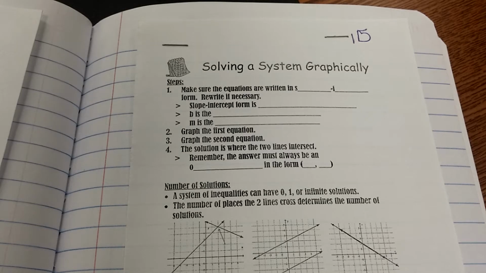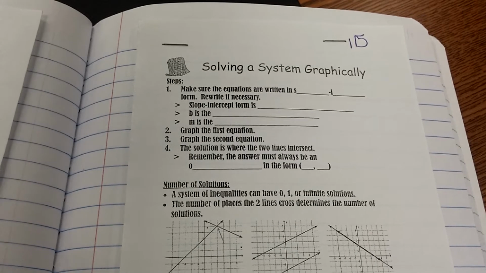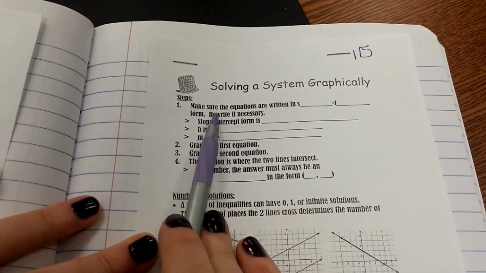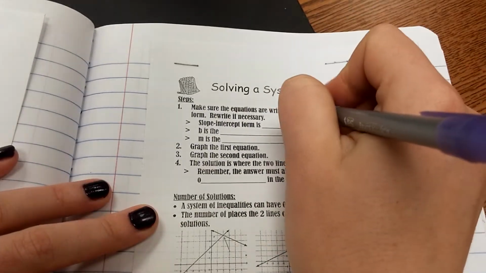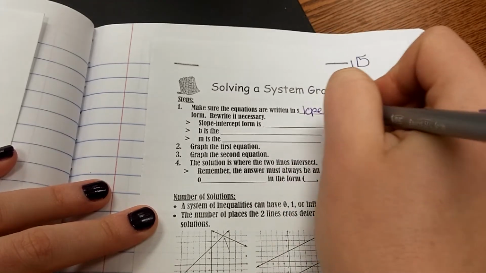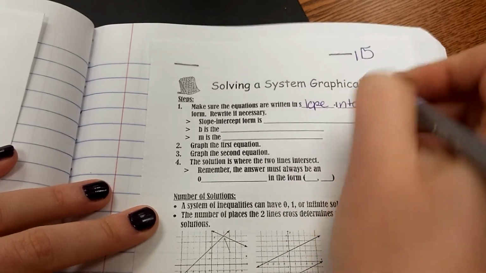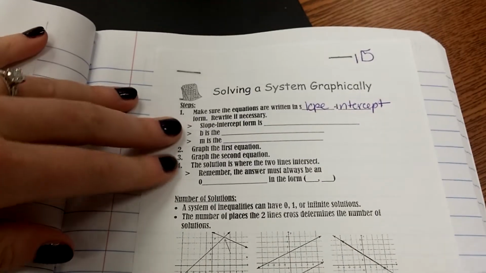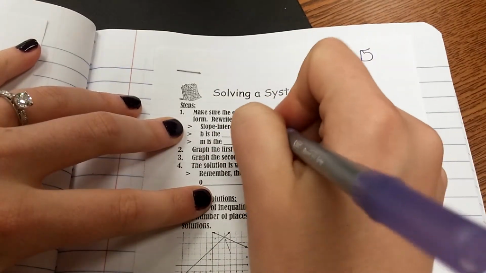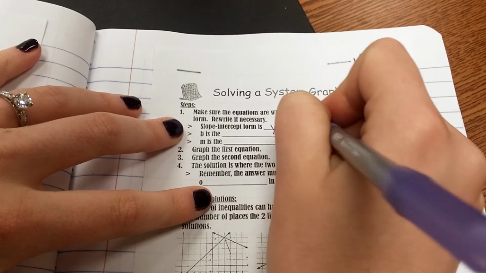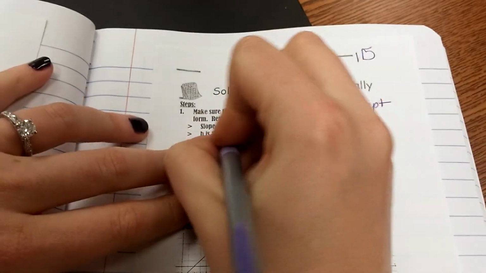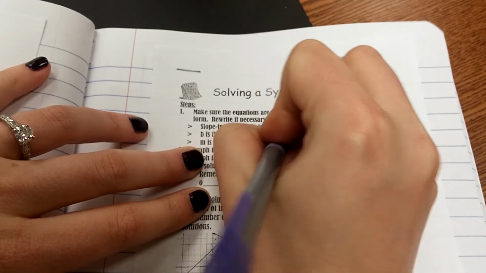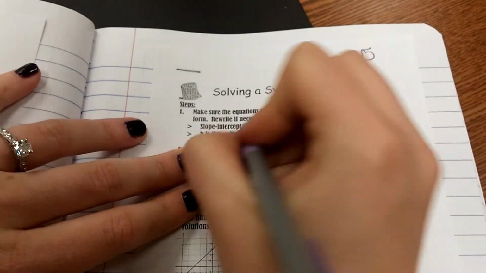In this video, we're going to learn how to solve systems of equations using a graph. So first, make sure that the equations are written in slope-intercept form, and we might need to rewrite if necessary. You'd use your literal equation skills there. Slope-intercept form, remember, is y equals mx plus b, where b is the y-intercept and m is the slope.